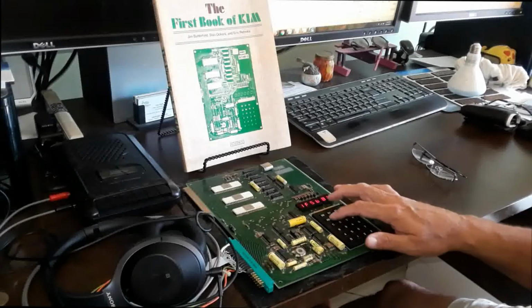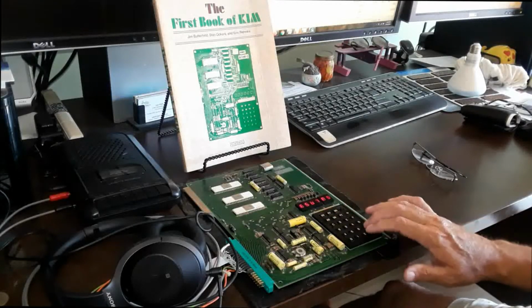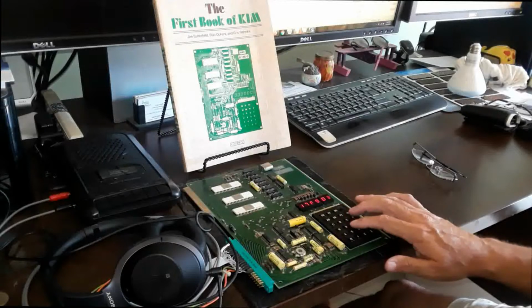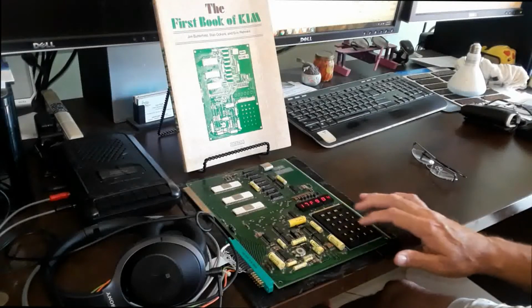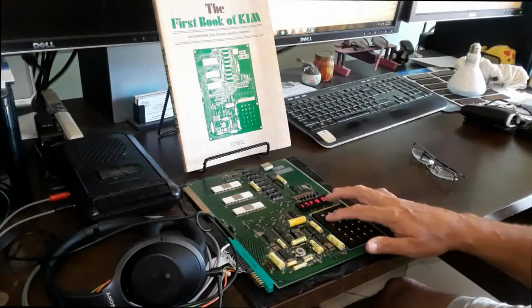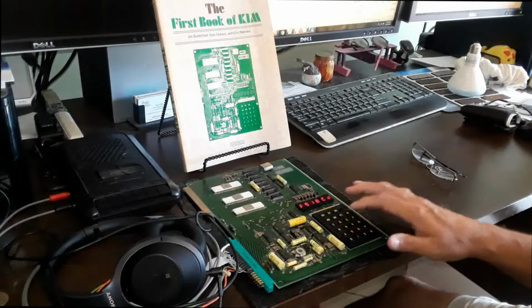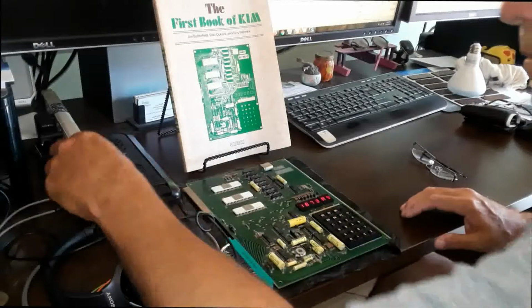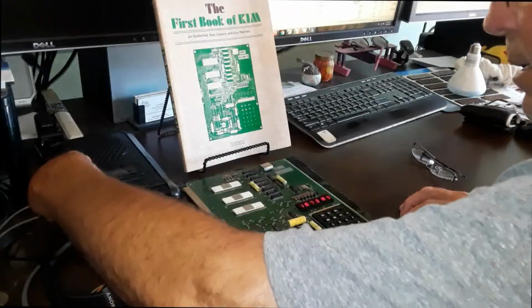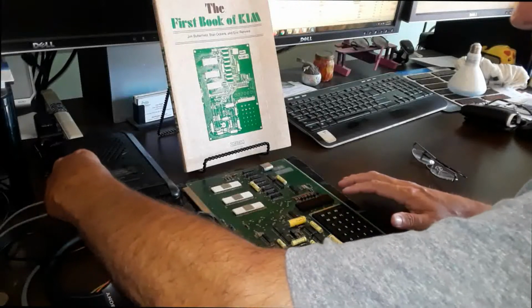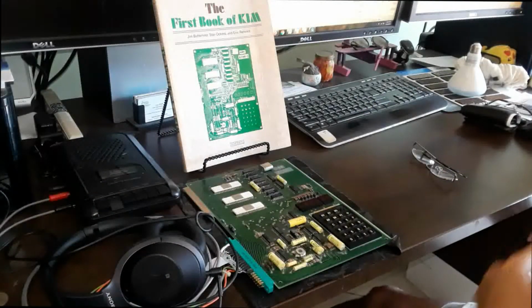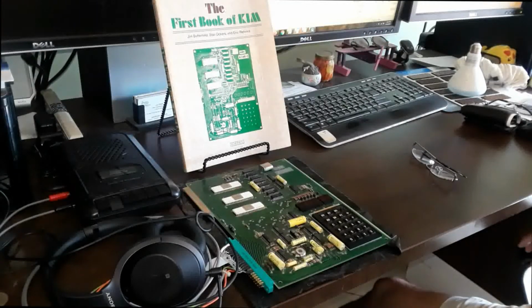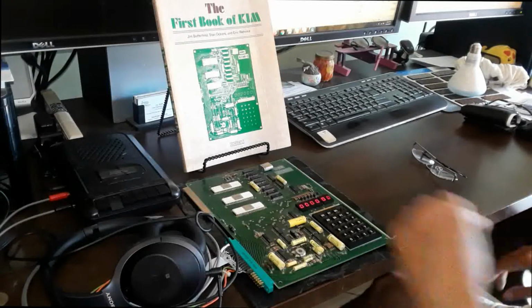So let's stop that there, and go to address 17F9, and we're going to load in program 04. Go to address 1873. And I think we'll just press play. It might take a little longer before we go and play. There we go.